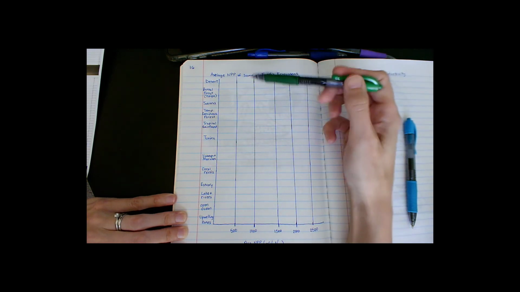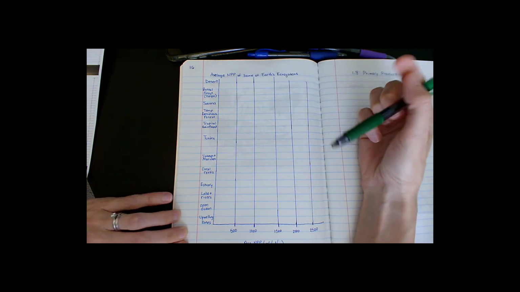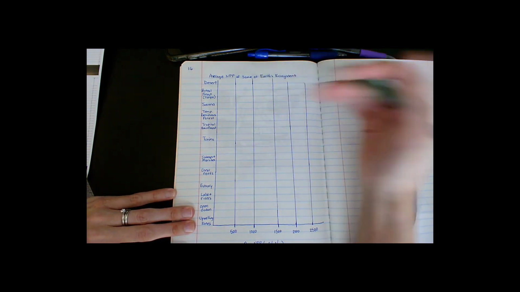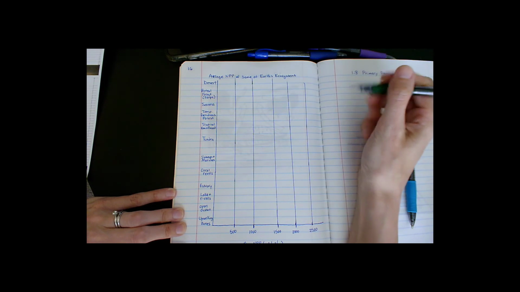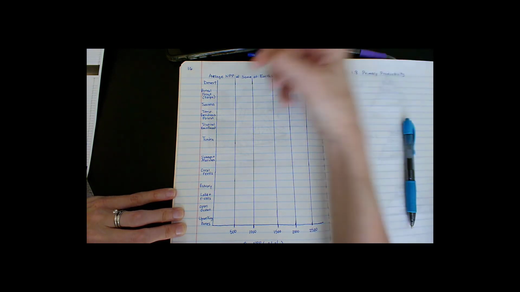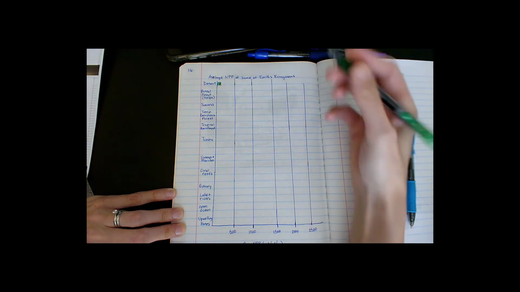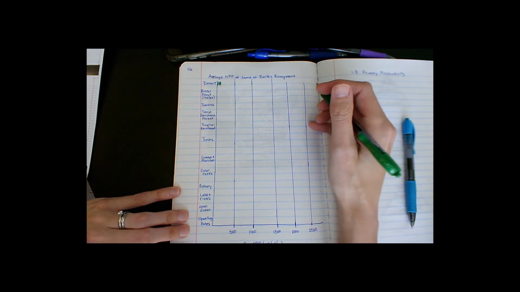Okay, the top 6 ecosystems are terrestrial ecosystems, so I'm going to use green to show those. And what you'll notice is that there's some big differences in these. The desert has only 100, the average of 100 NPP. So just put a little bar right there.